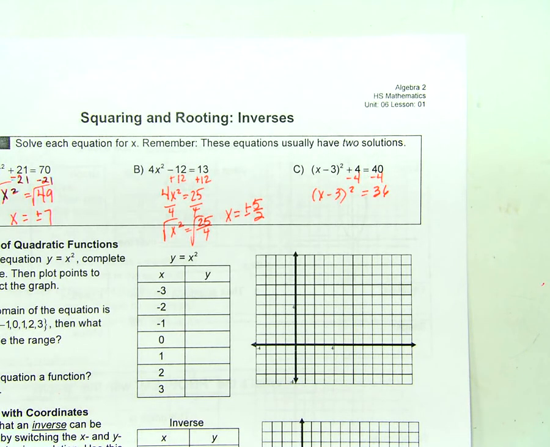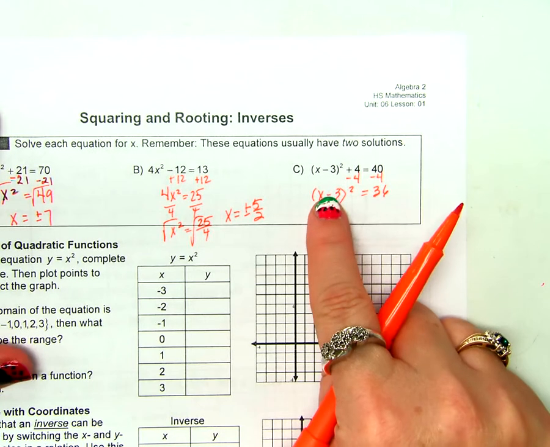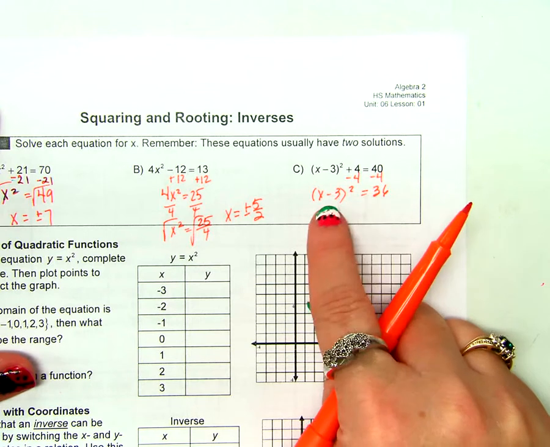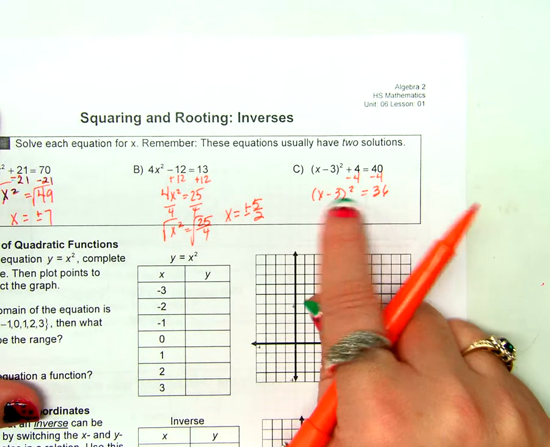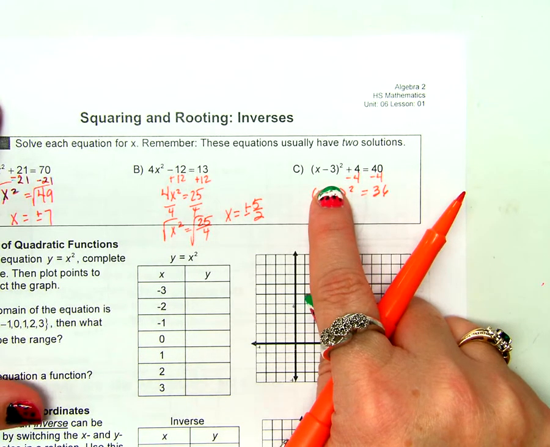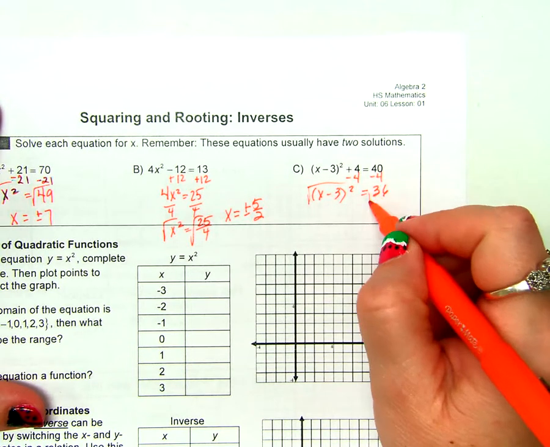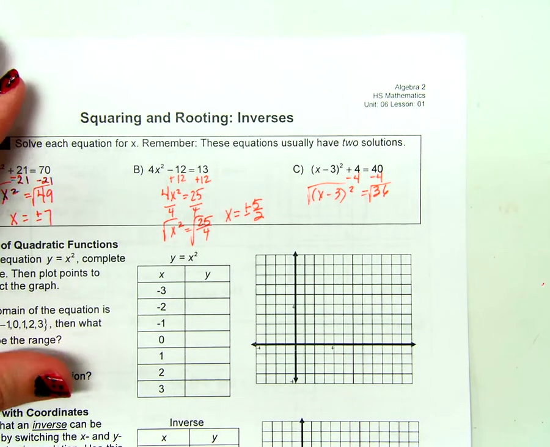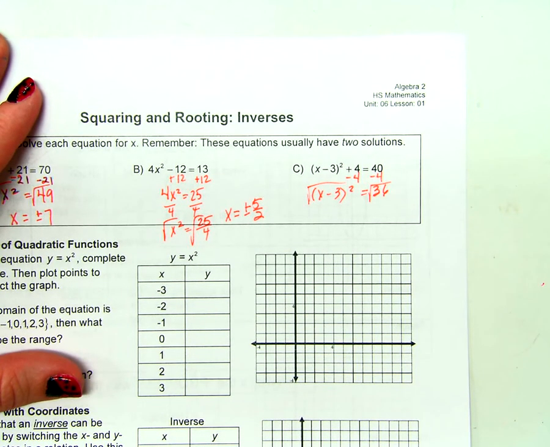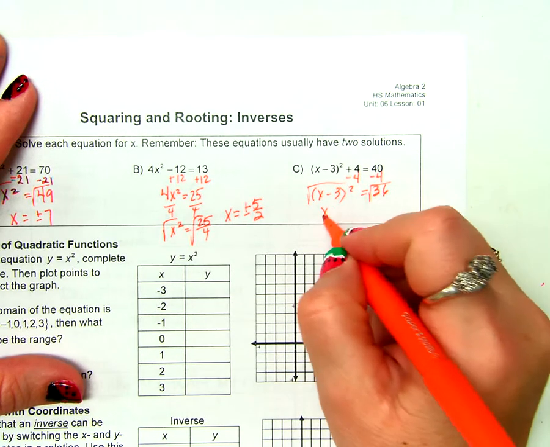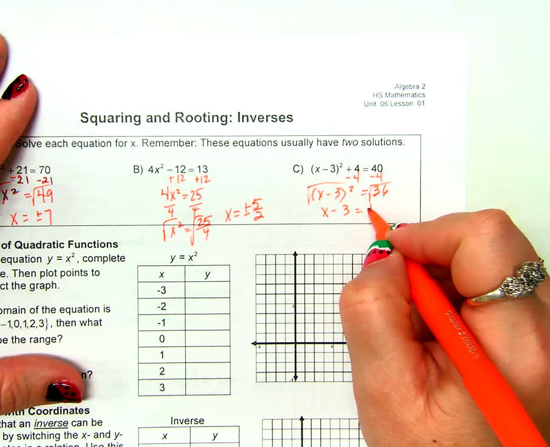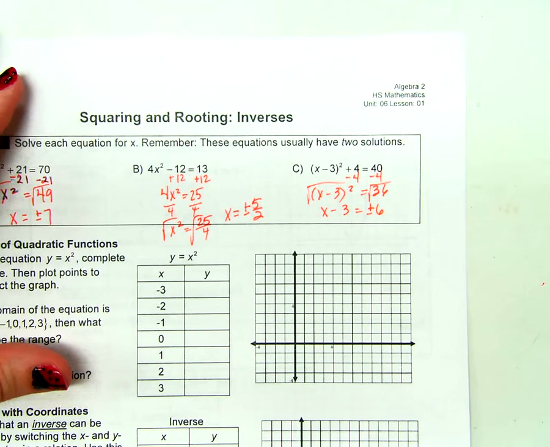Nope. Square root. How is this any different than being x squared equals 36? Wouldn't I square root both sides? It's just that something is in here being squared. I still got to get rid of the squared, and that's the only way. That's the only way I can get rid of a squared is by taking the square root. So I get x minus 3 equals plus or minus 6.